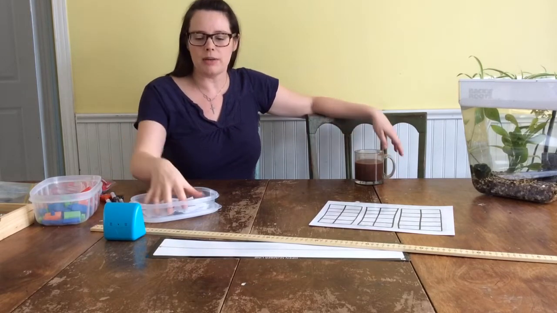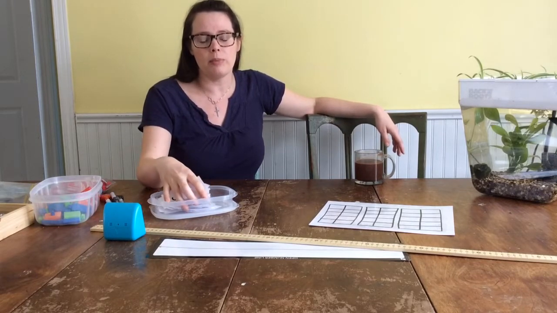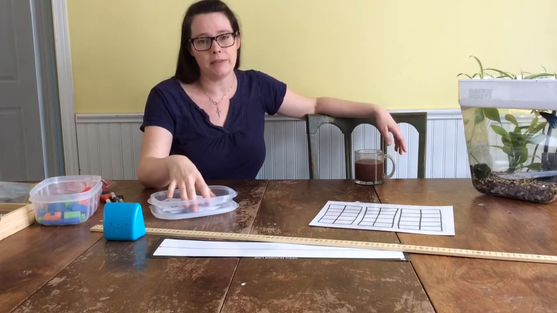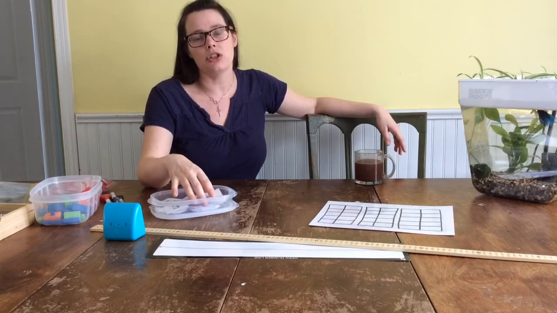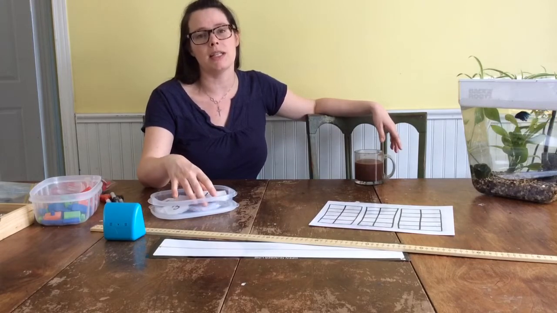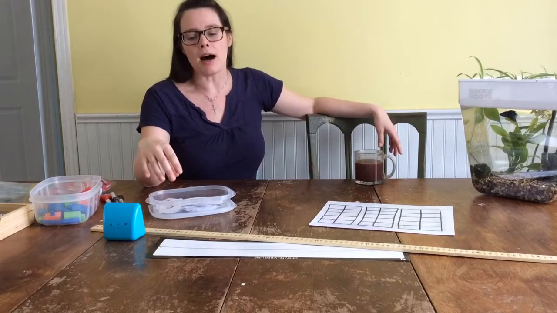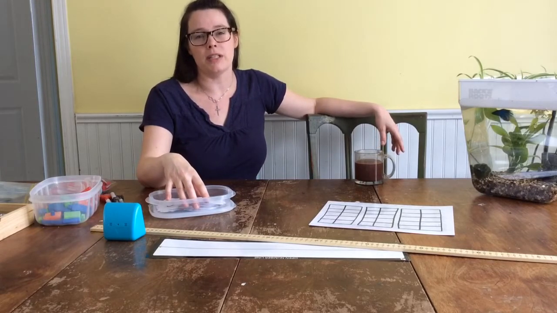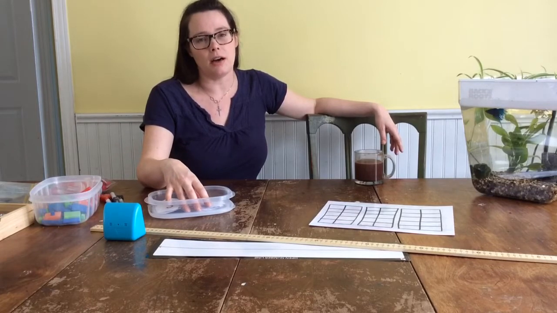First I want to let you know, in Nova Scotia, grade primary only goes to numbers up to 10. Grade 1 does numbers up to 20. Grade 2 is numbers to 100. Grade 3 is to 1,000. Grade 4 is to 10,000. And grade 5 is to 1,000,000. So obviously you'd have very different ways of showing those numbers, showing your number sense, depending on what grade you're in.